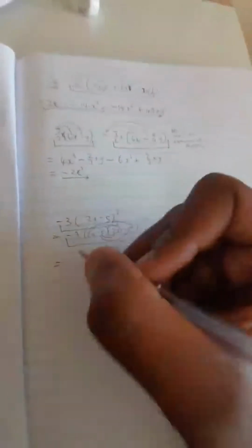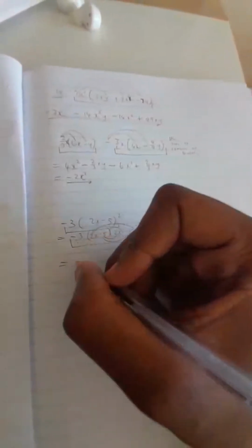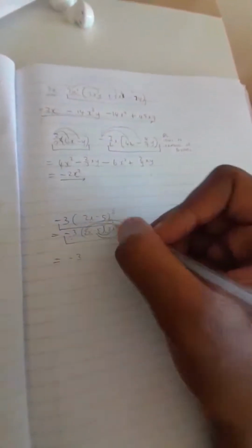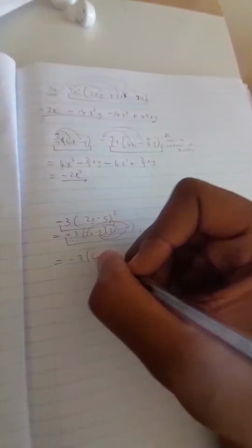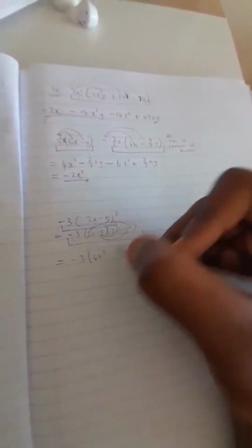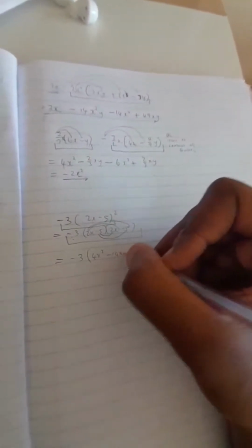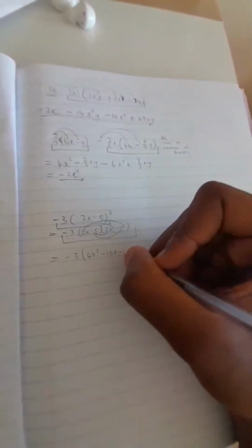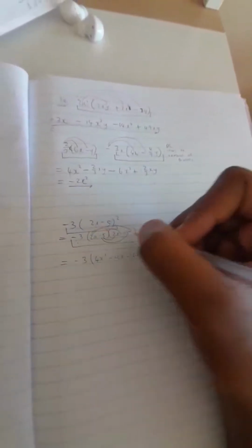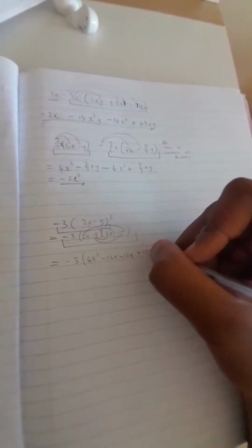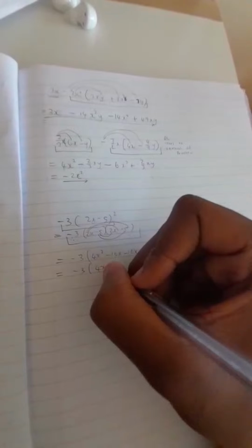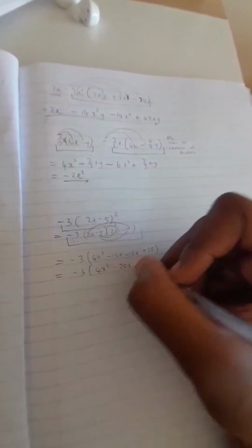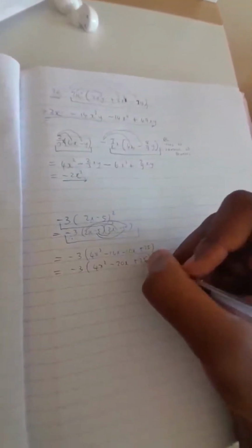So let's do that. Negative 3 stays, 2x times 2x, 4x squared. 2x times negative 5, negative 10x. Minus 5 times 2x, negative 10x. Negative 5 times negative 5, positive 25. Then like terms inside the bracket, negative 20x plus 25.